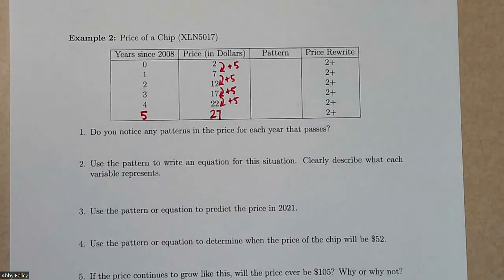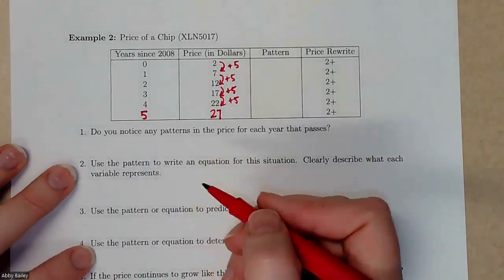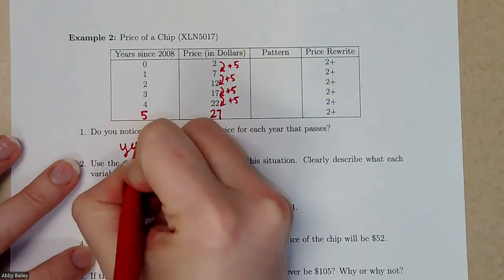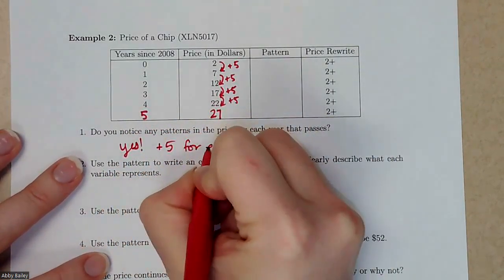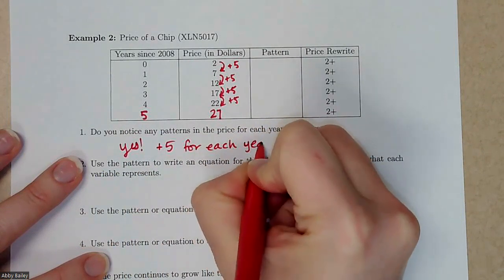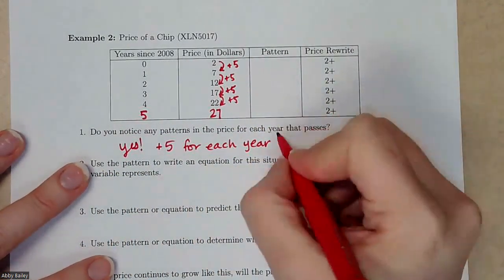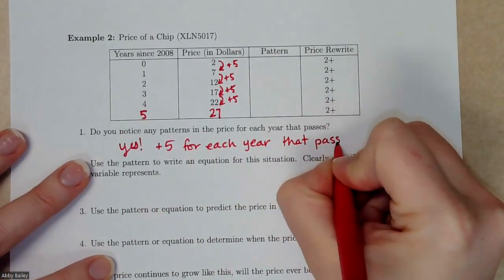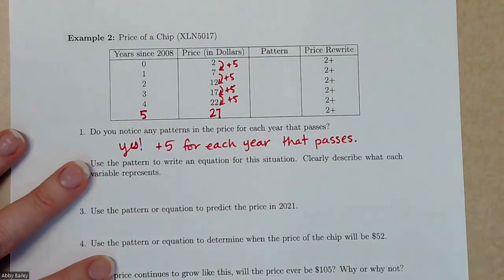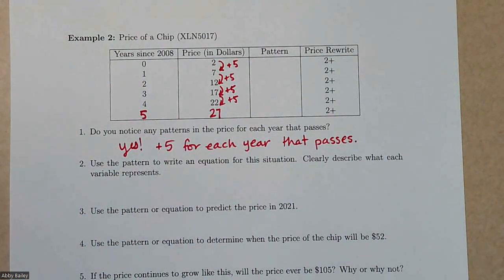So let's do that. Add 5 for each year that passes after 2008. Okay. So use the pattern to write an equation for this situation.